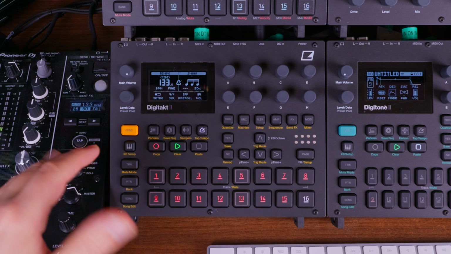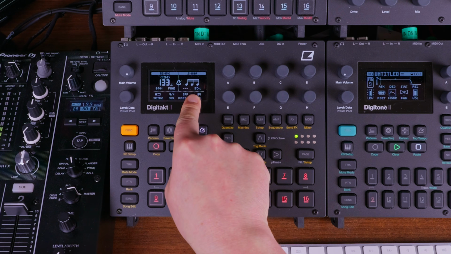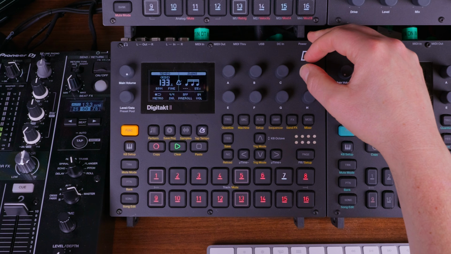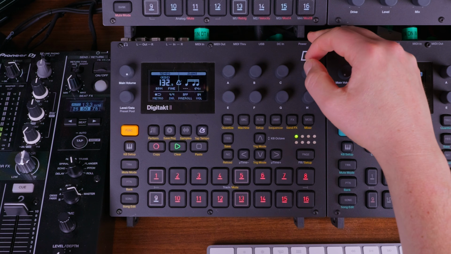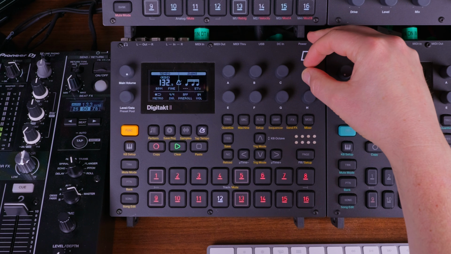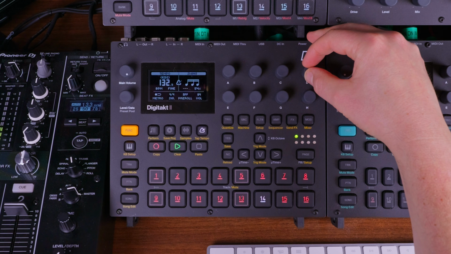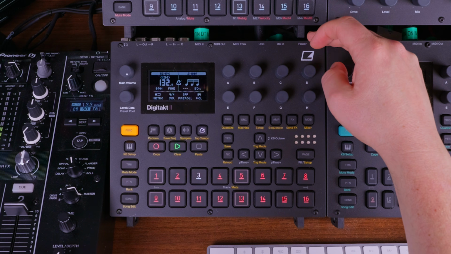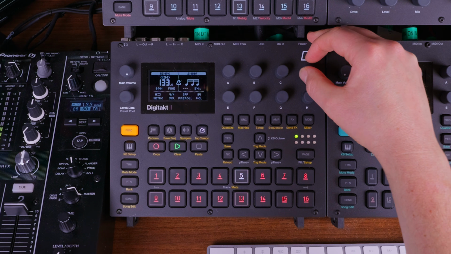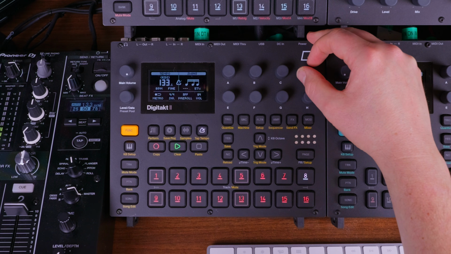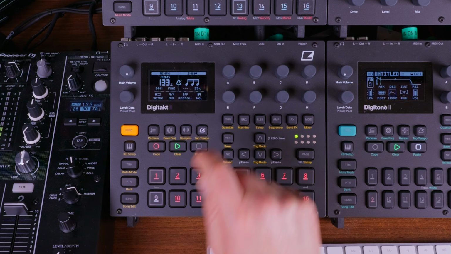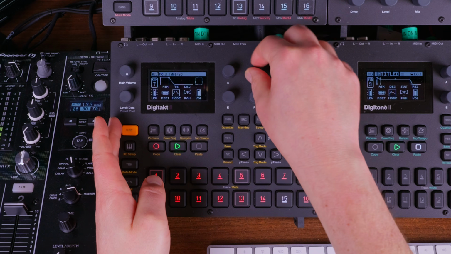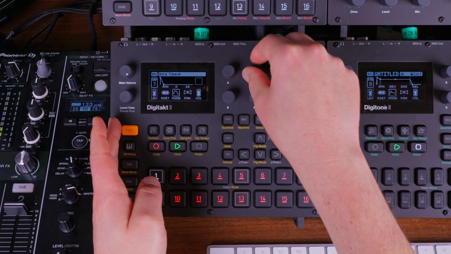And now what I'm going to do is use the shaker to determine what swing we want. So yeah, we'll go 53. And then what I'm going to do with these is just play around with the amp.